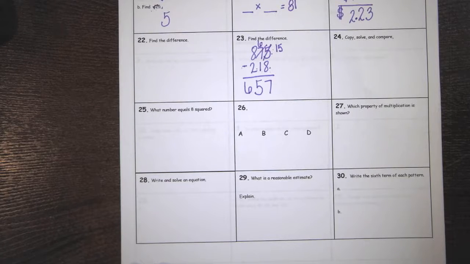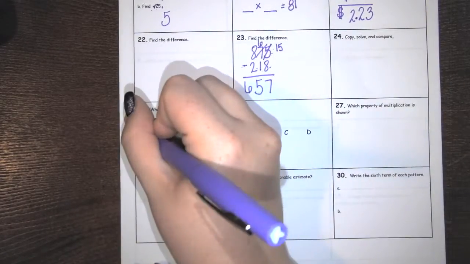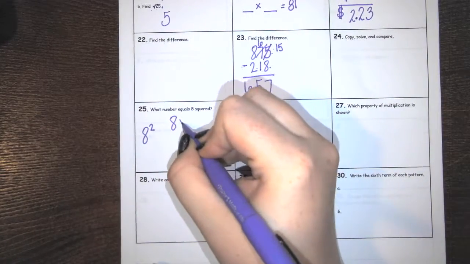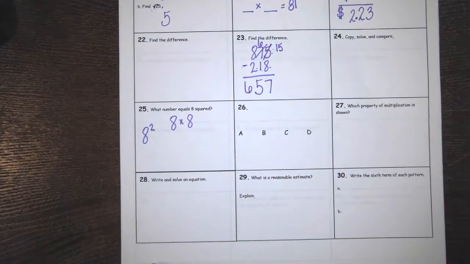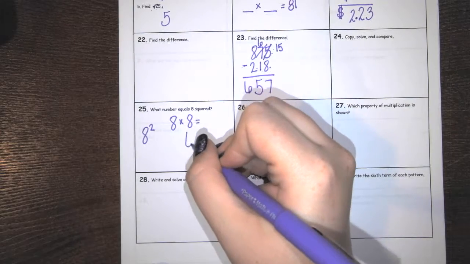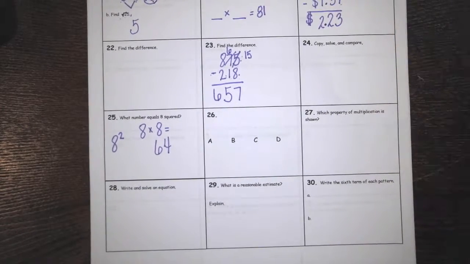What number equals 8 squared? This is something we don't have a whole lot of practice with. 8 squared looks like this, and it means you have 8 times 8. You might need to look at your multiplication chart, but 8 times 8 is 64. Right? 27.